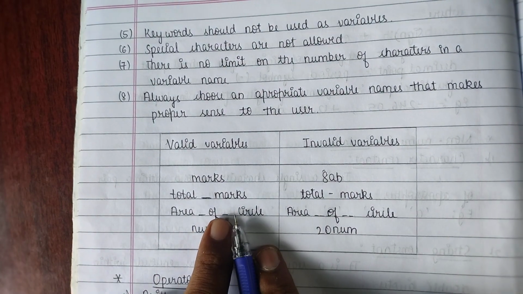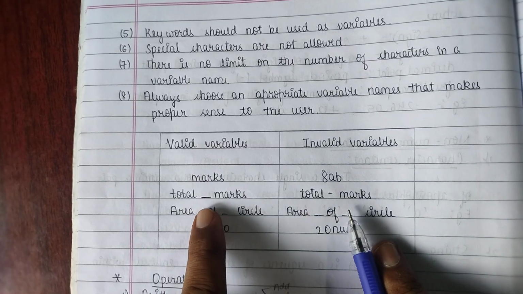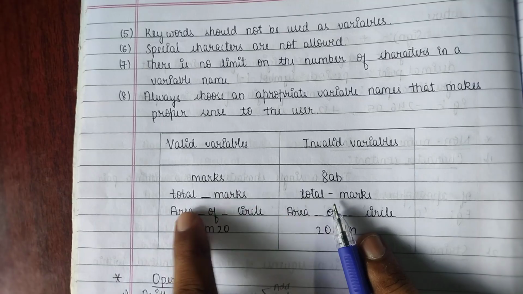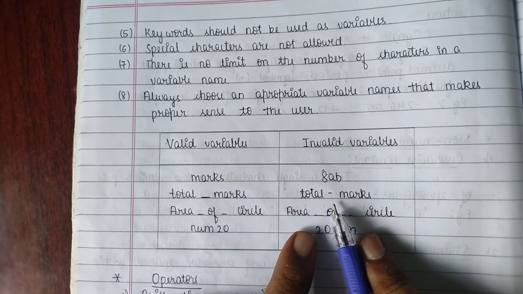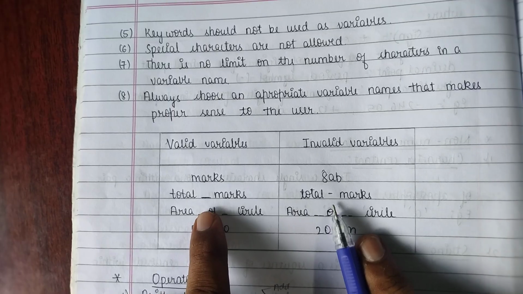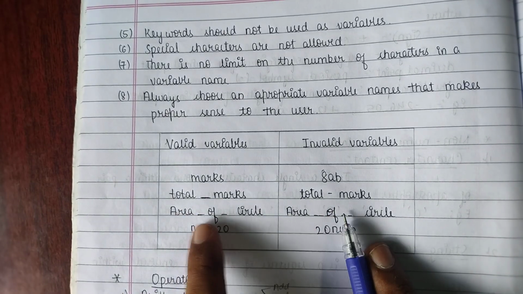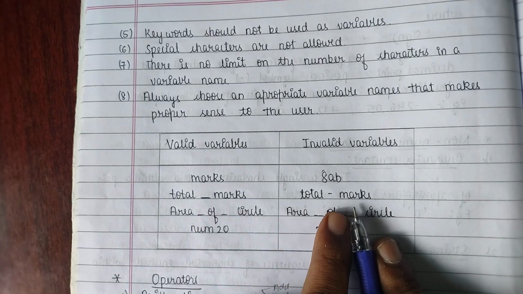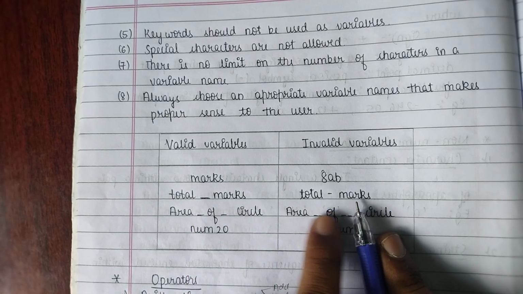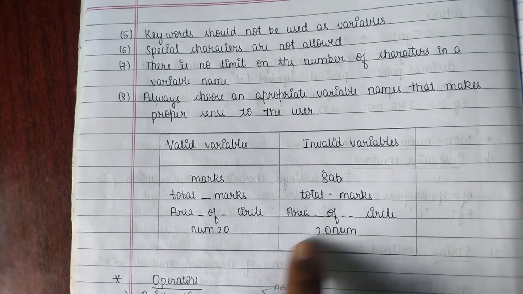Total_marks is valid. Total-marks is invalid. Why? Because here we used an underscore and there we used a minus. Minus appears in the middle, while underscore is at the bottom of the character. Total_marks is valid, and the other one is invalid because underscore is significant, minus is not.